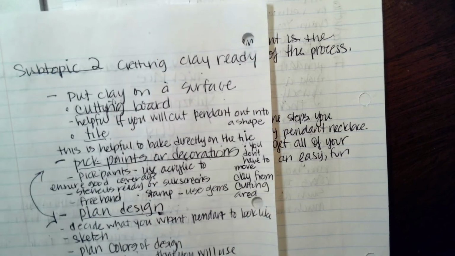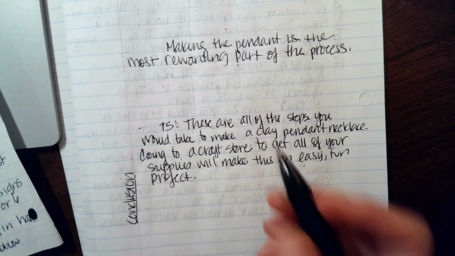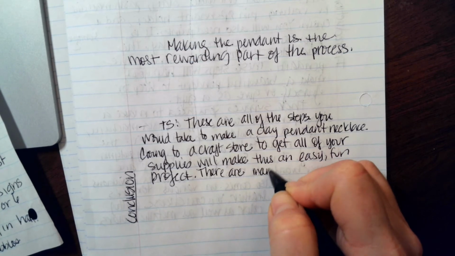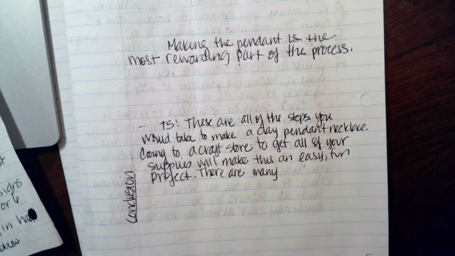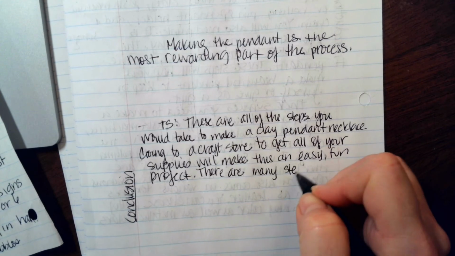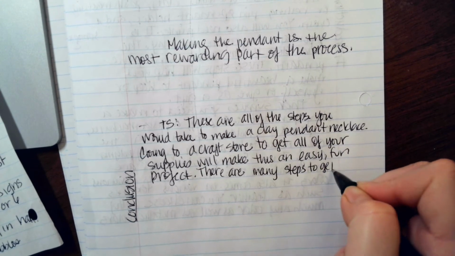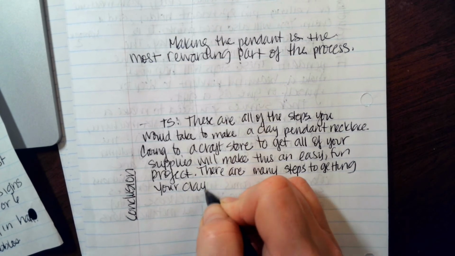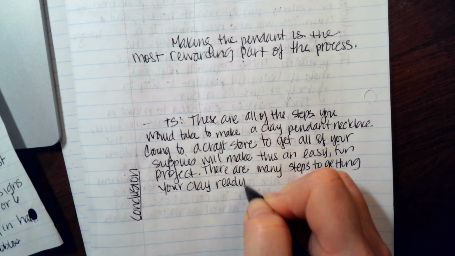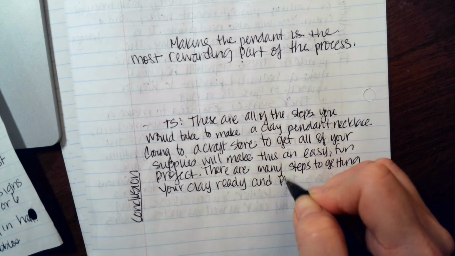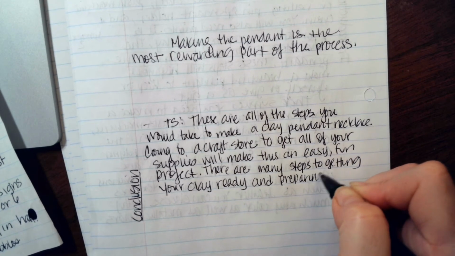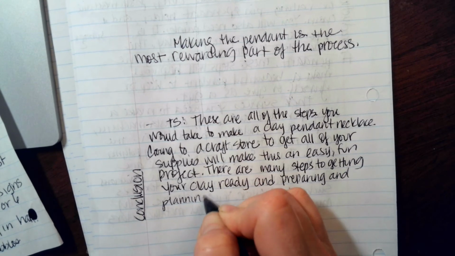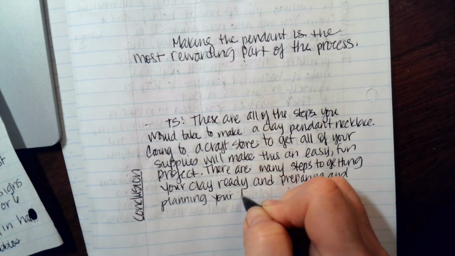Then we're going to talk about getting your clay ready. There are many, or you could just name, there are 6 steps, whatever it is. Steps to getting your clay ready and preparing and planning your design.